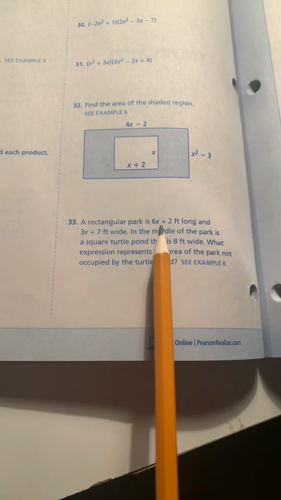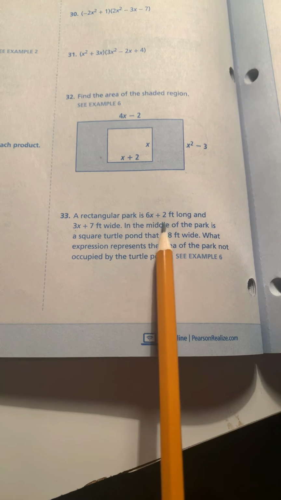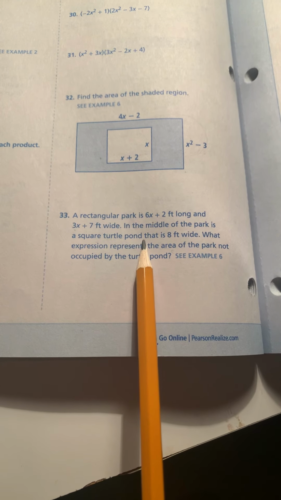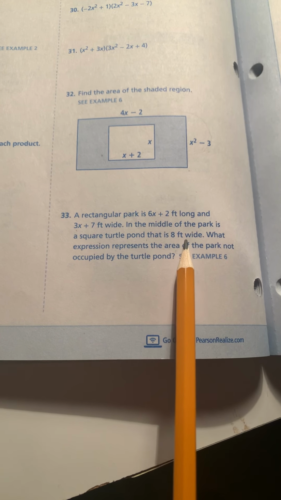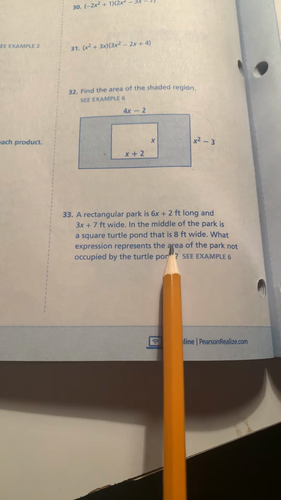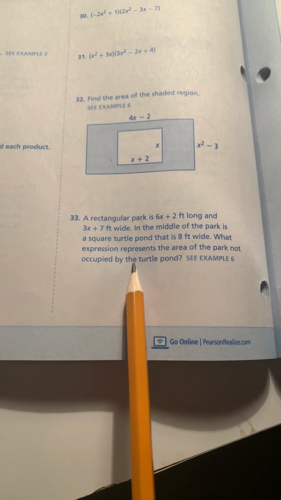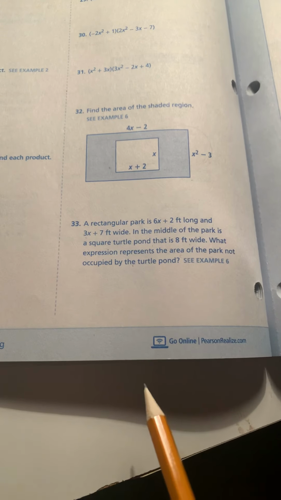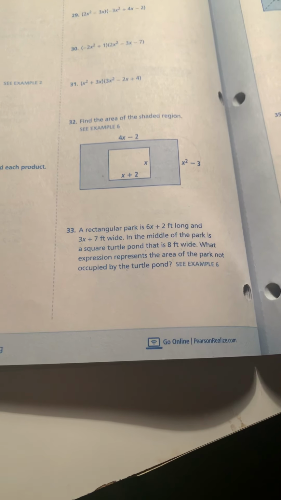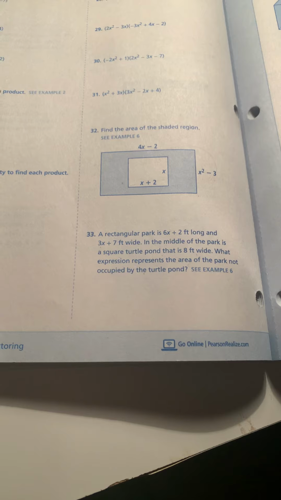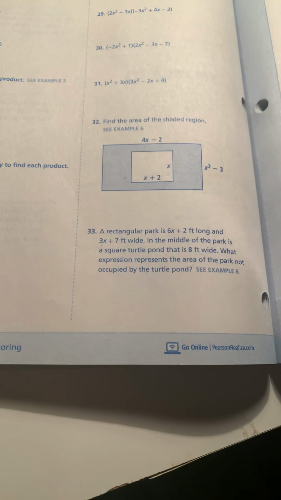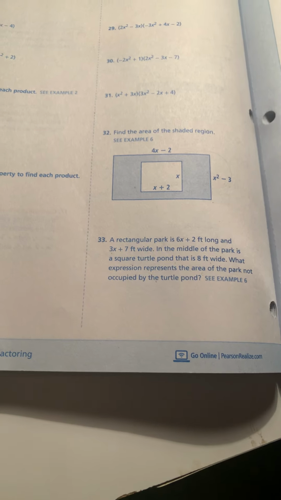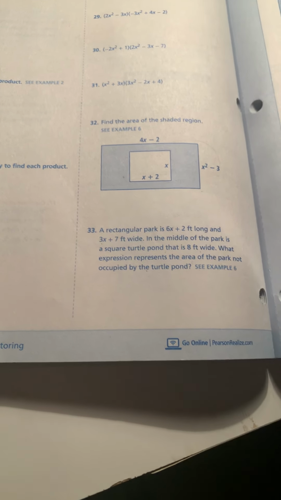It's a rectangular park. In the middle of the park is a square pond that is 8 feet wide. What expression represents the area of the park not occupied by the turtle pond? So yeah, you do the same thing. Find the area of the park. Find the area of the pond, which is a square. And what do you know about a square? And then just find the difference of the two.